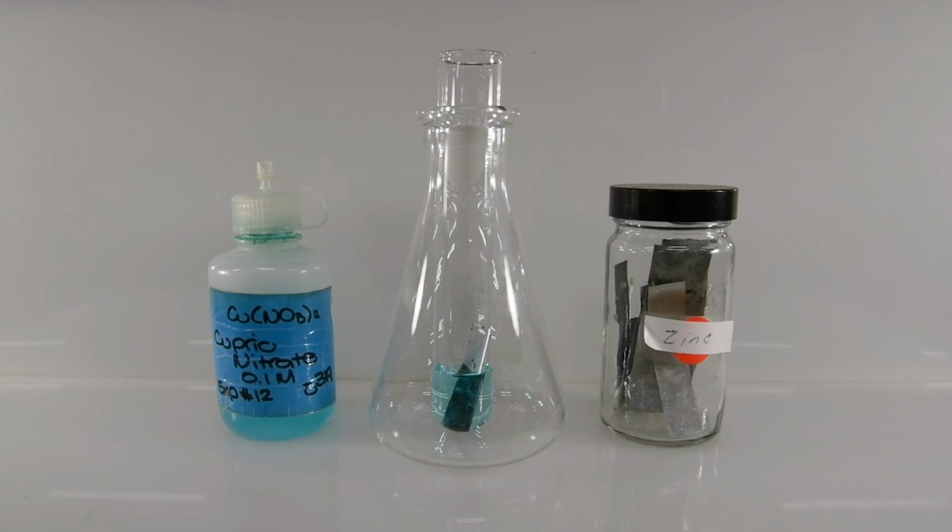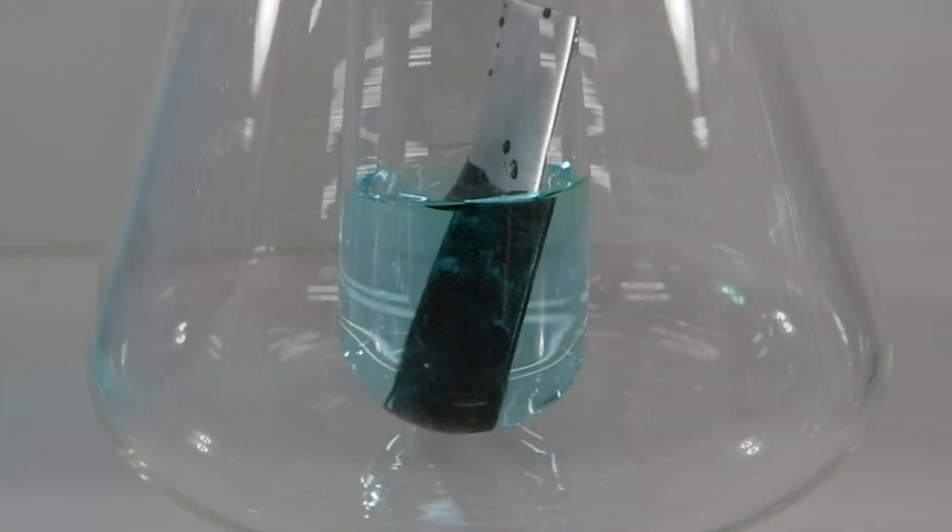It's been about a minute now, and we can see that the piece of zinc that's submerged in the solution is becoming quite dark. So clearly there's a reaction taking place. Why don't we go ahead and zoom in now for a better look. Up close, it's very clear that a reaction is taking place. The part of the zinc that's immersed in the solution has become quite dark in color.